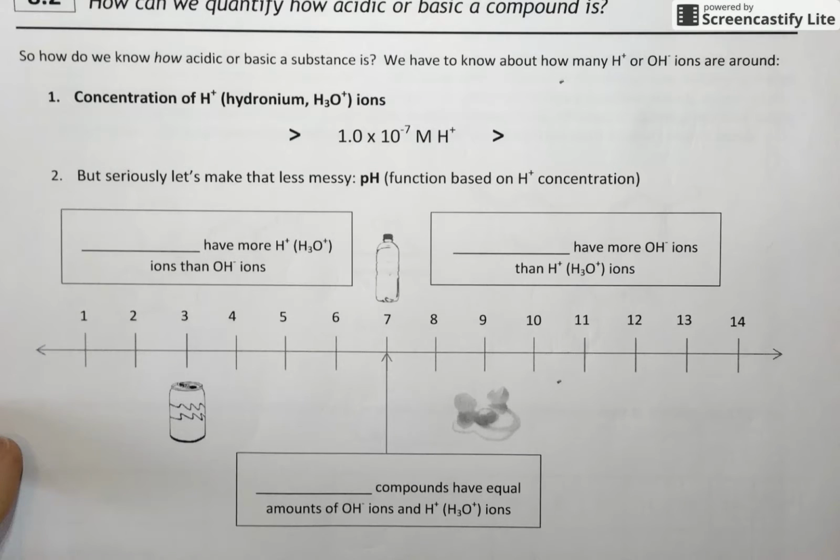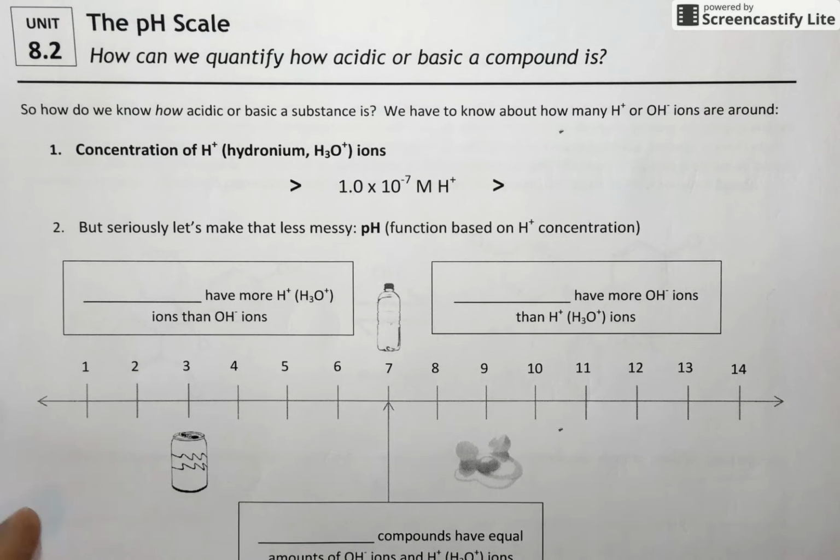So what's frustrating about just defining an acid as something that's sour or something that produces H+ is that we can't tell just by looking at something how much H+ it has, or maybe we don't want to taste it to find out if it's sour or not. That brings us back to the quantitative chemistry that everyone loves.